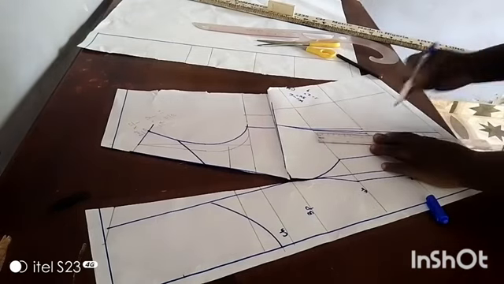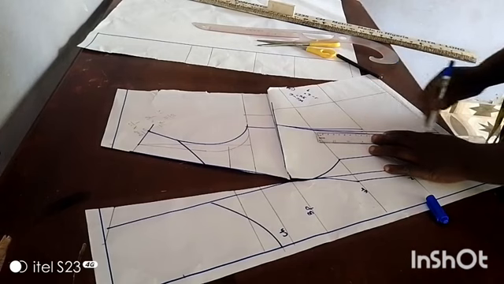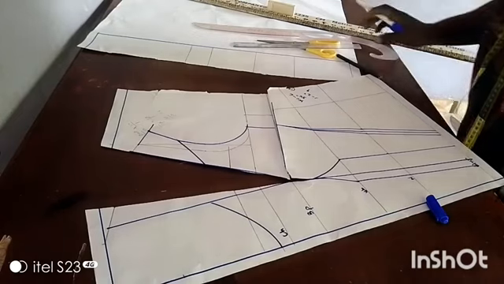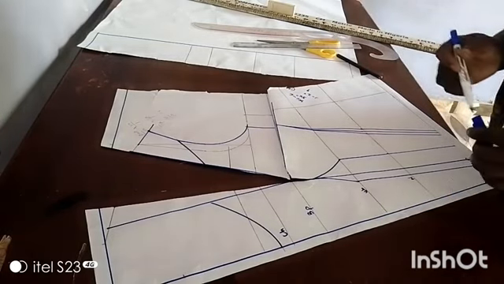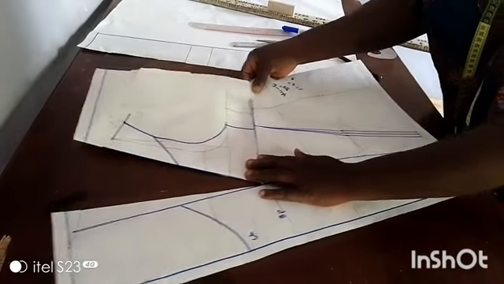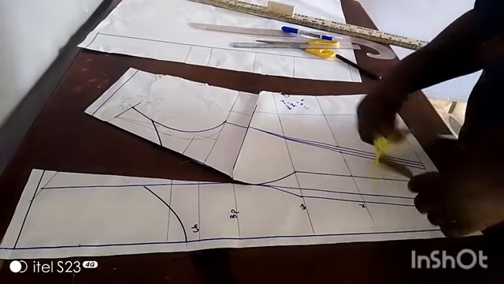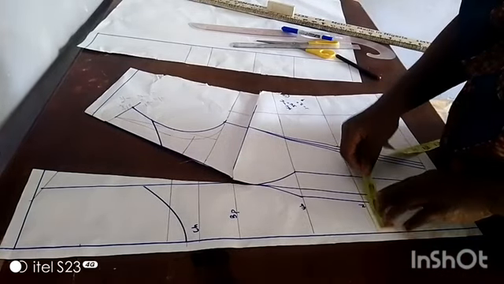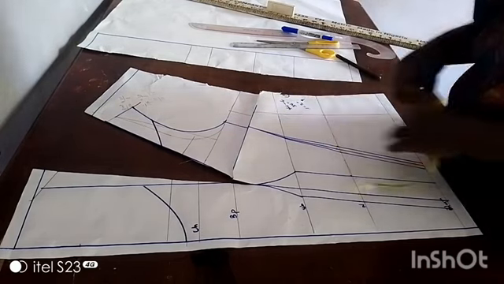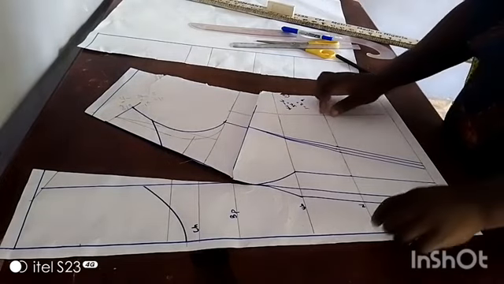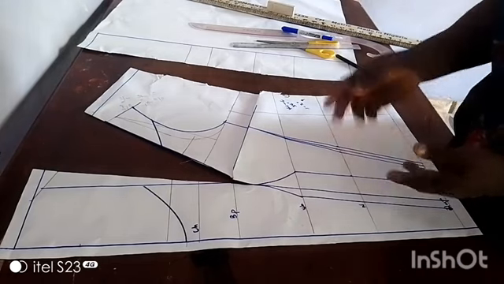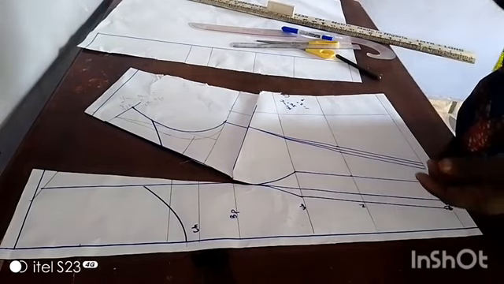Now let it straight down. So that is it. So this is how it's going to look like. Then the final part is to measure whatever you have here. From here to this place, 2.5. From this place to this place, 4.5. From here to this place, 8.5. So that means we've already contoured this place with 1.5. You know this one is on fold. So that means you have removed 3 inches from the front, 3 inches from the back.